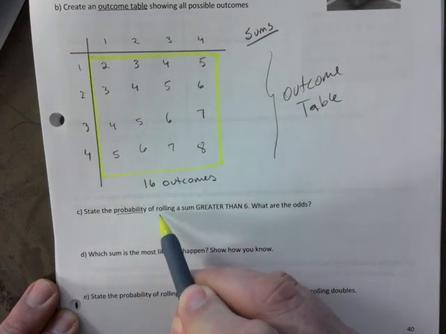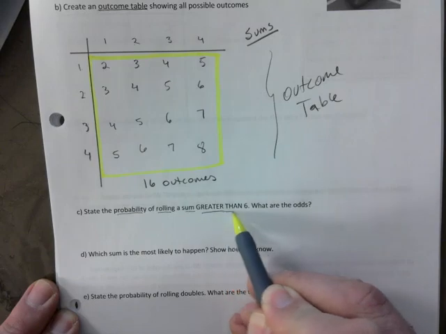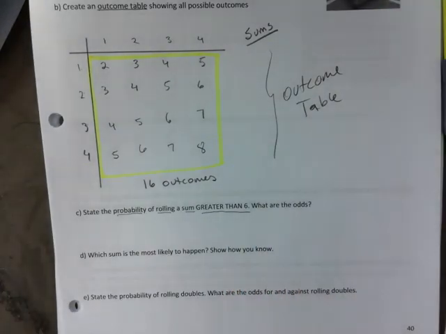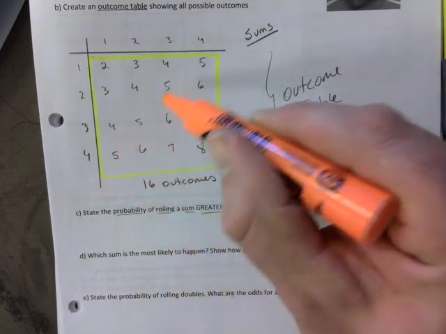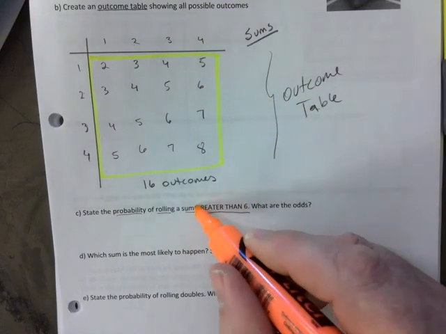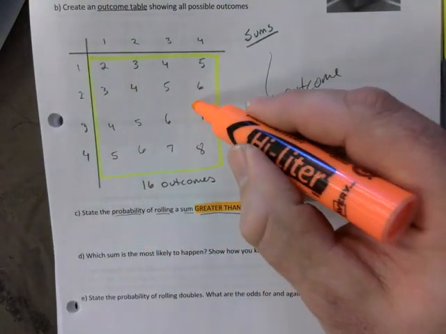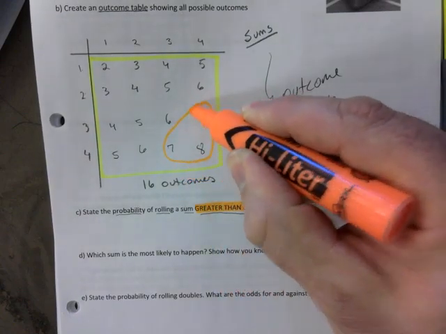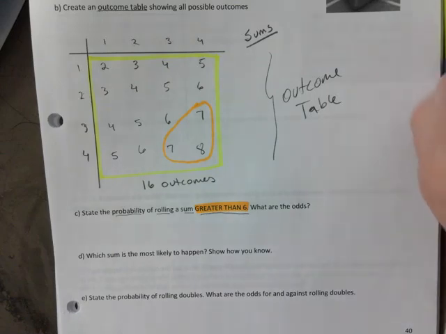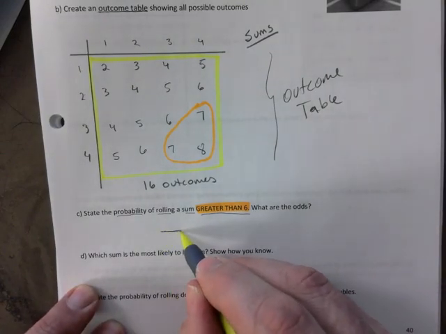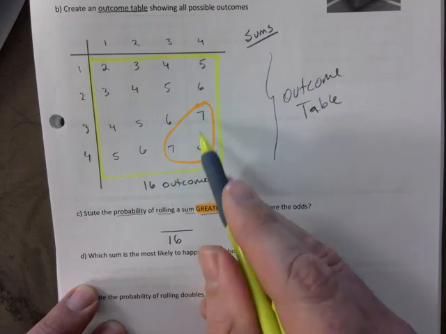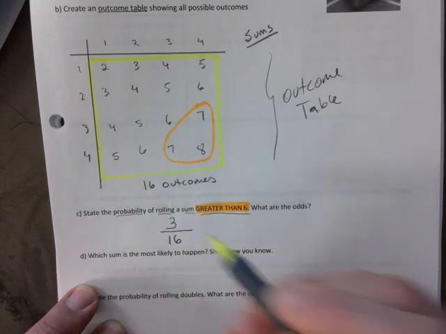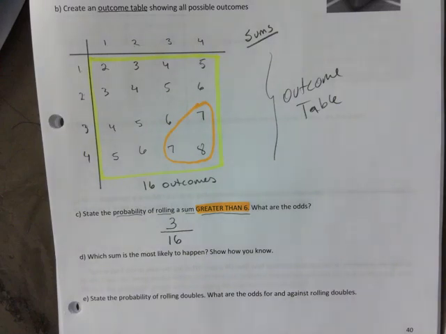State the probability of rolling a sum that is greater than 6. Where is greater than 6? Watch this pattern. You see the 6, you see the sums are 2, 3, 4, 5, 6, right? Greater than 6, how many of these are greater than 6? There's only 3 of them. So what would we do as a probability? What's our total? 16. And we've got 3 that are greater than 6. So boom, that's your probability.